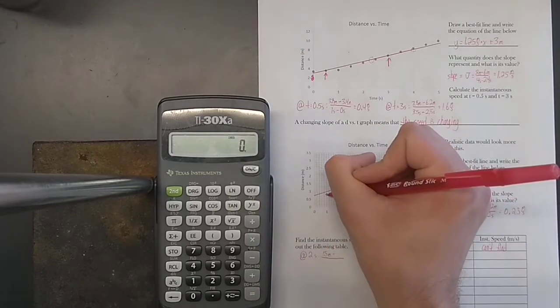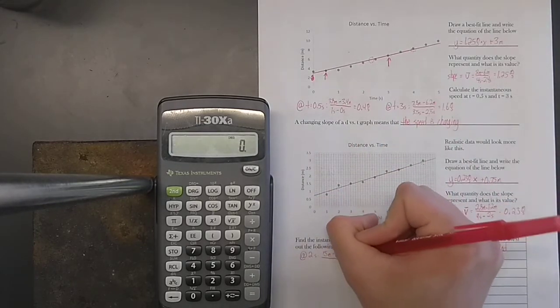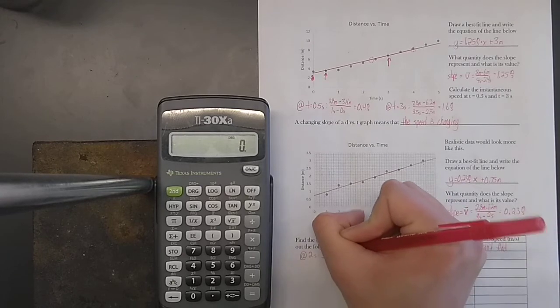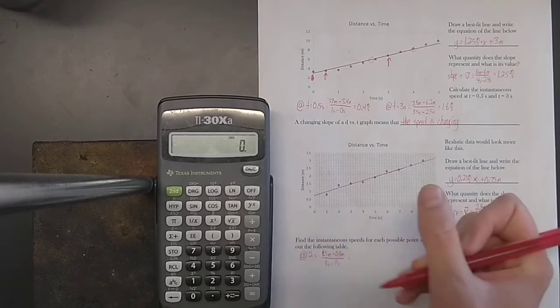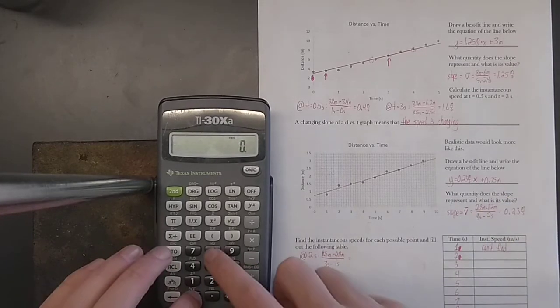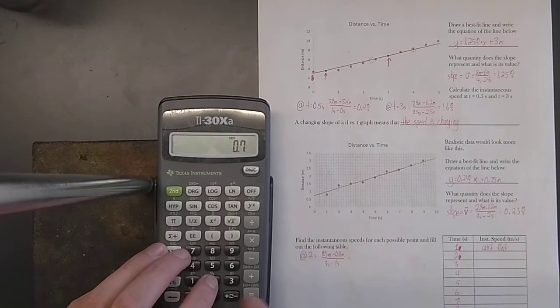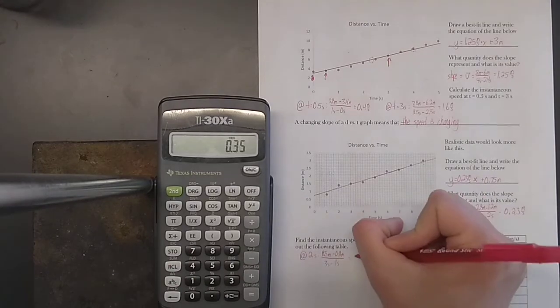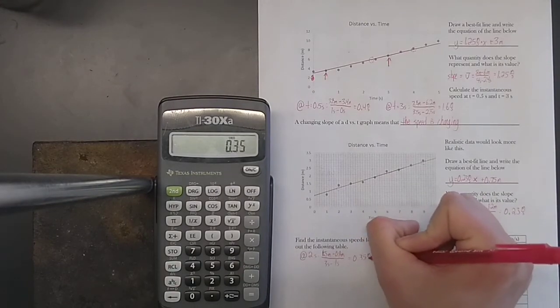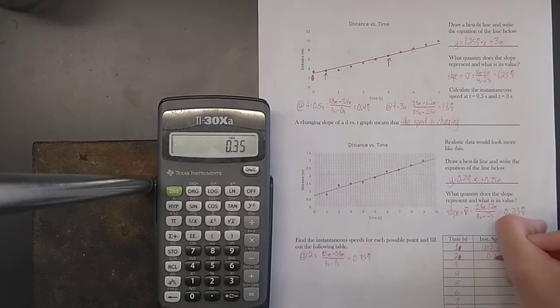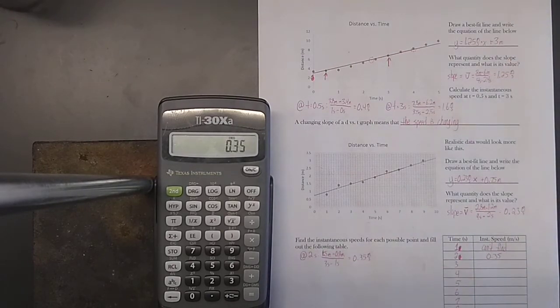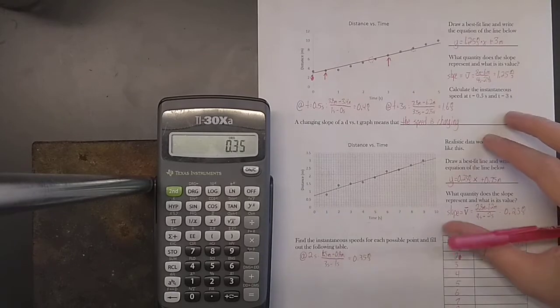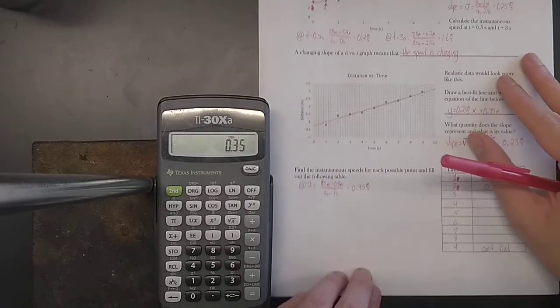At 1 second, it was still back at 0.8 meters. 3 seconds minus 1 second. 0.7 divided by the gap of 2 seconds, 0.35 meters per second. So what I'm going to do now is find the rest of these instantaneous speeds quietly. So I'm just going to do this real fast.